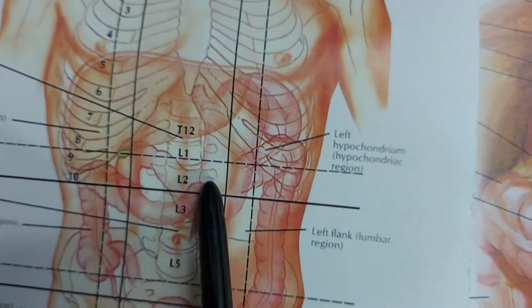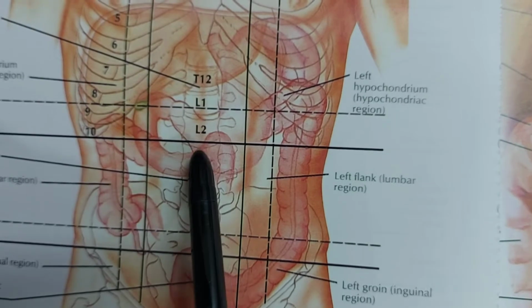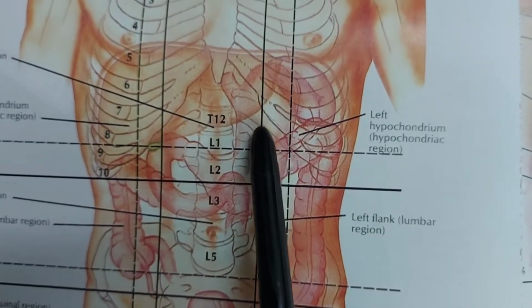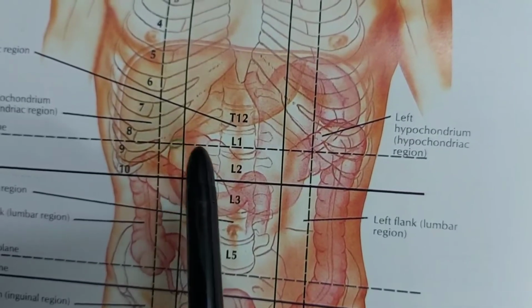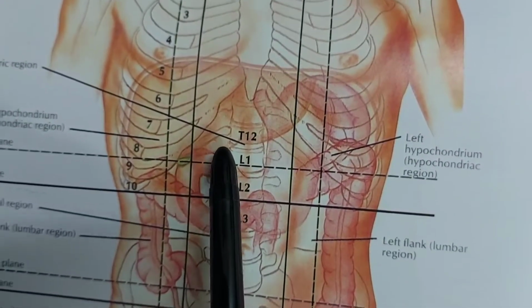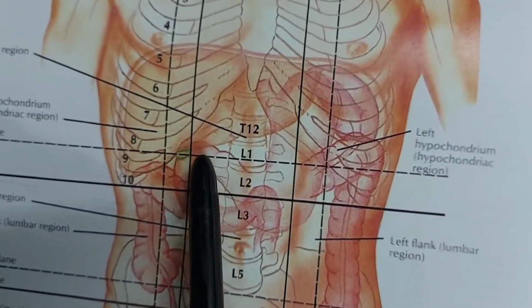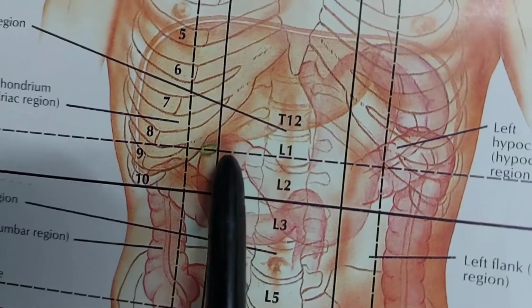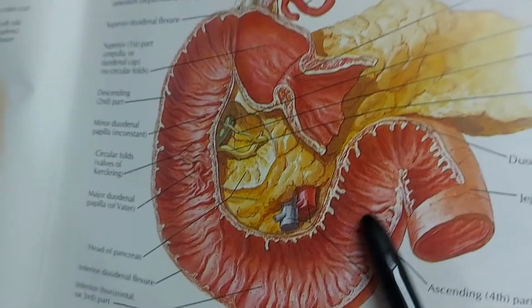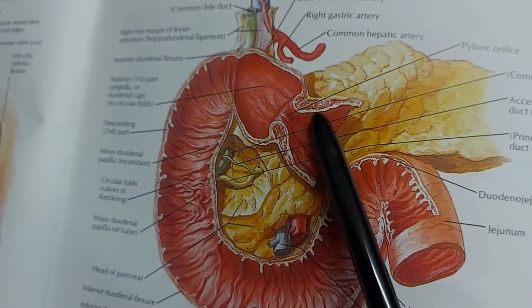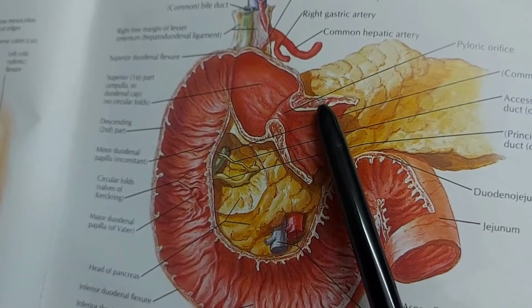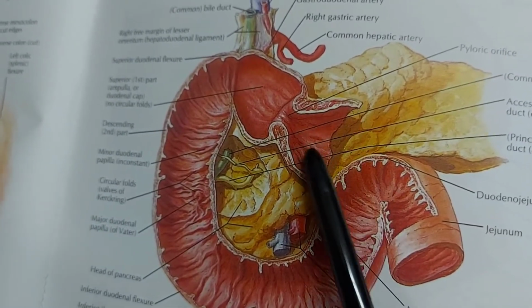In the living body, we can see here is the stomach, and the continuation of the stomach is the pylorus. After the pylorus, this is the starting of the duodenum. If we see the section through the duodenum, here we see the pylorus, cut section through the pyloric part of the stomach.